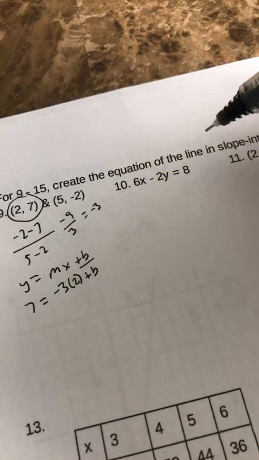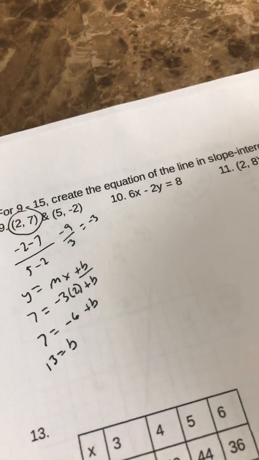So there's how I would set that up. And now I can add the 6 over. And there is my y-intercept. So your equation on number 9 is negative 3x plus 13.